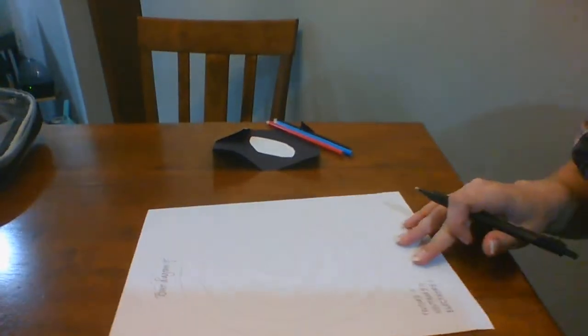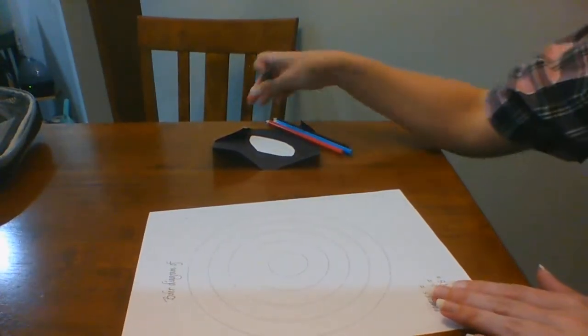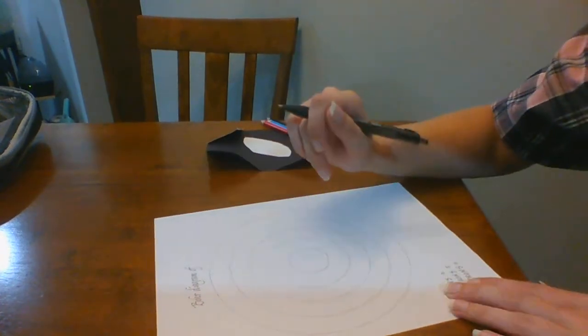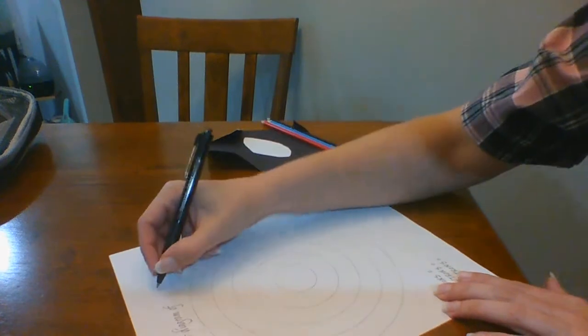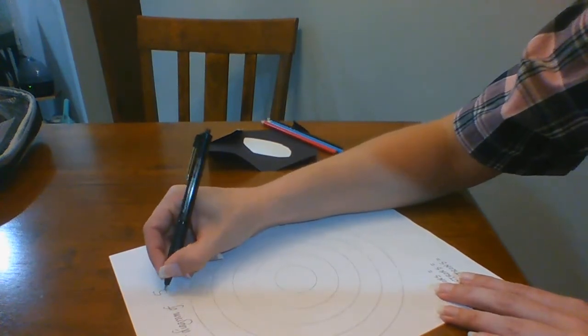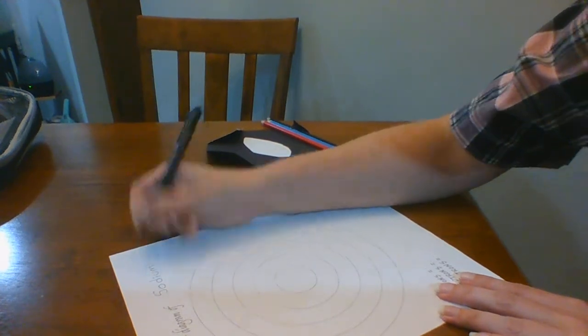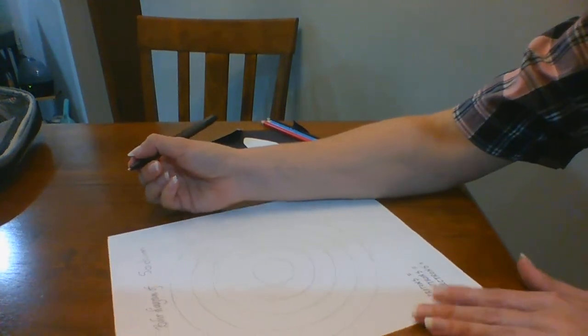So I thought I would do a Bohr diagram of sodium for you guys. I'm going to turn my camera so you can see what I'm doing here. So sodium, you guys, have my little penguin here, holding my pencils. I would use it while I'm writing, but then I don't think you'd be able to see. So sodium, spelled S-O-D-I-U-M.